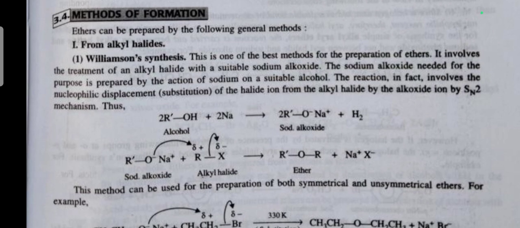Methods of formation. Ethers can be prepared by the following general methods. First, from alkyl halides. Williamson synthesis. This is one of the best methods for the preparation of ethers. It involves the treatment of alkyl halide with the suitable sodium alkoxide. The sodium alkoxide needed for the purpose is prepared by the action of sodium on a suitable alcohol. The reaction in fact involves the nucleophilic displacement, or we can say substitution, of the halide ion from the alkyl halide by alkoxide ion by the SN2 mechanism.